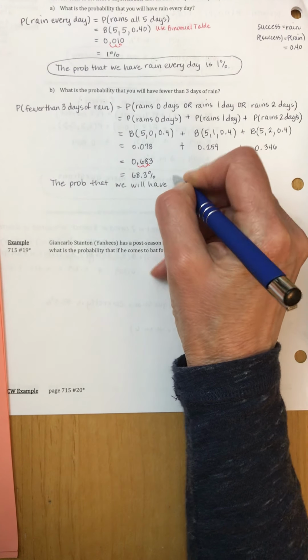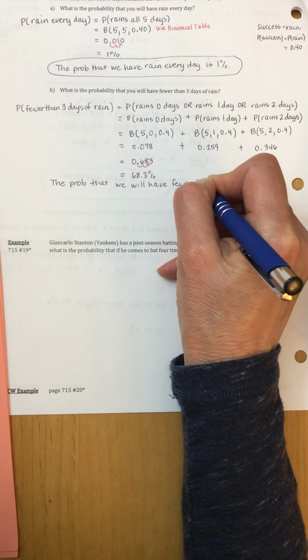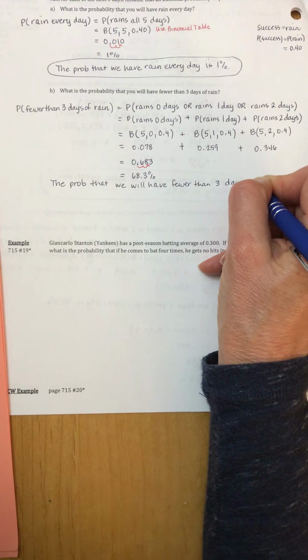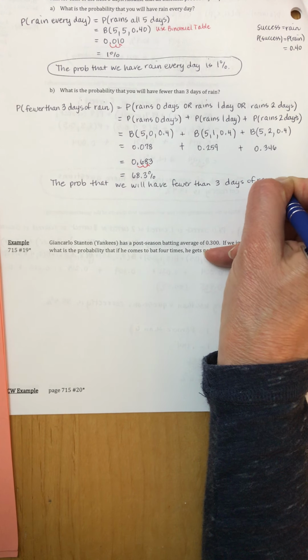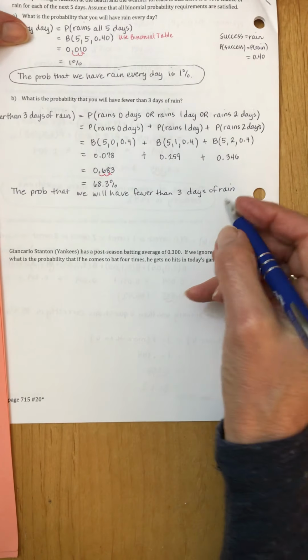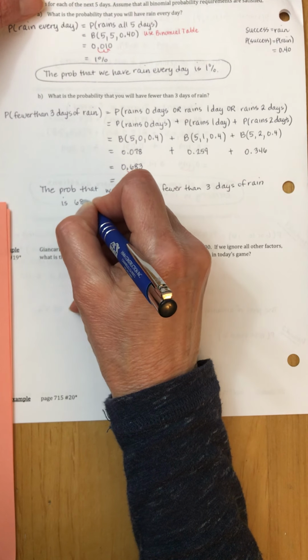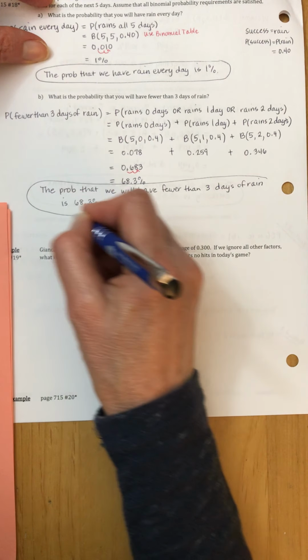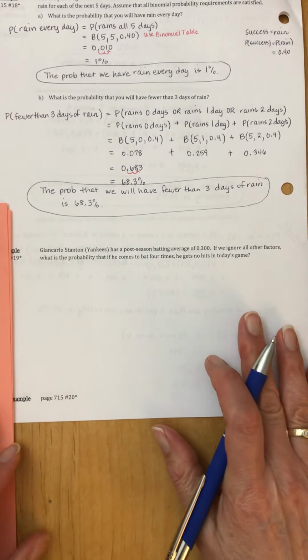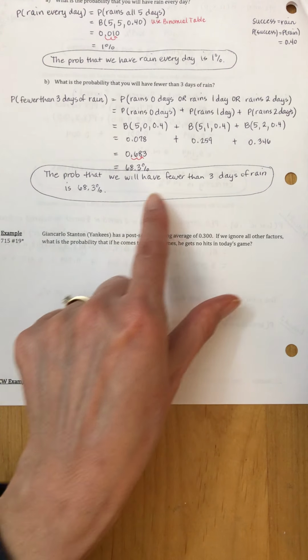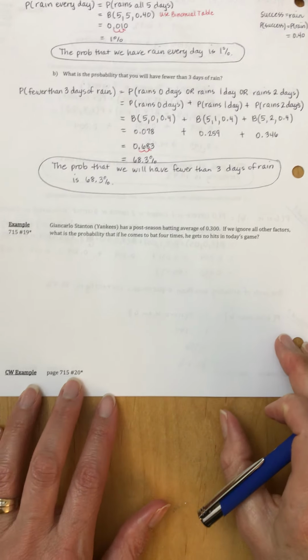So in words, which I'm expecting you to do on your homework, the probability that we will have fewer than 3 days of rain, can I fit it all in? Let's just go down here, is 68.3%. Okay, got that there. All right, so that's pretty good. Looks like it's a good chance that we'll have fewer than 3 days of rain.